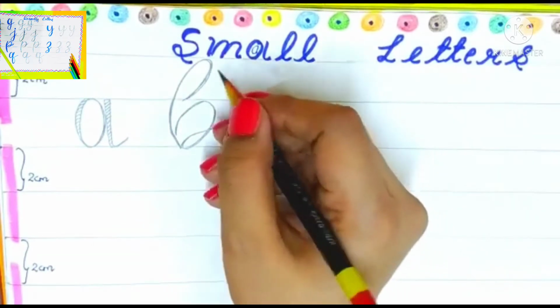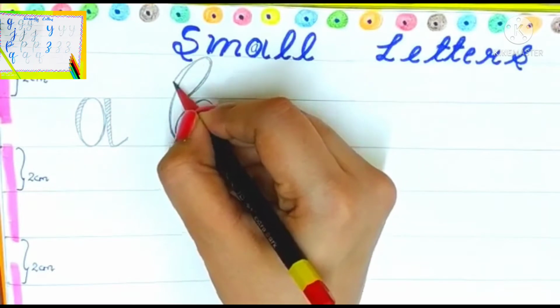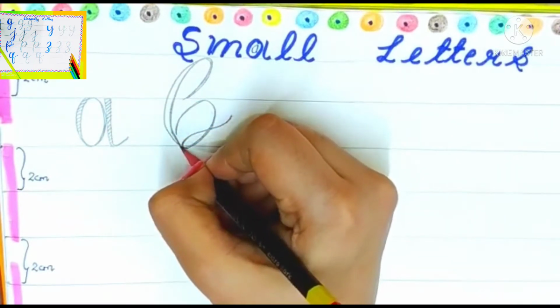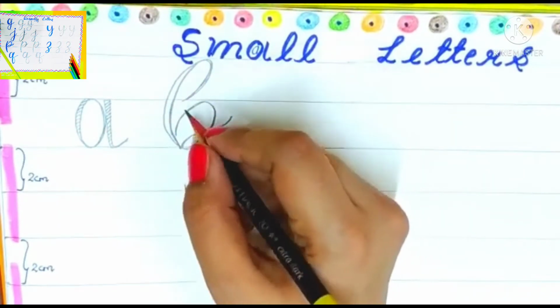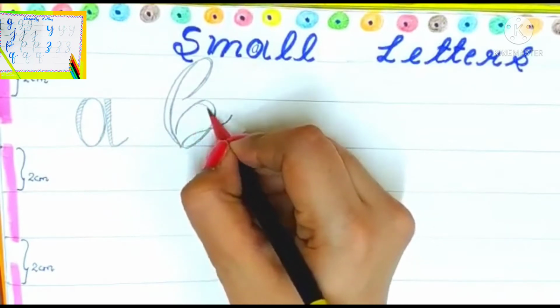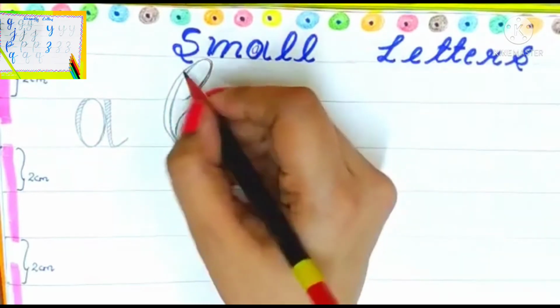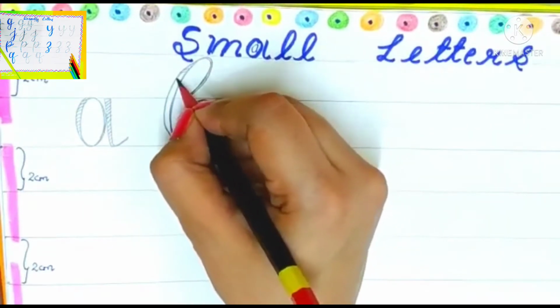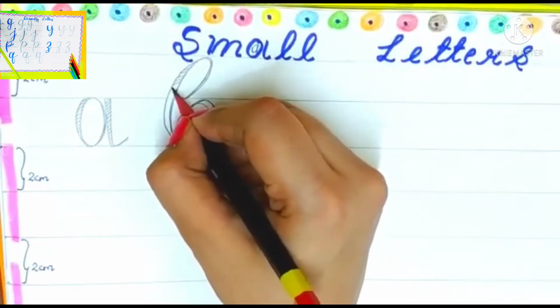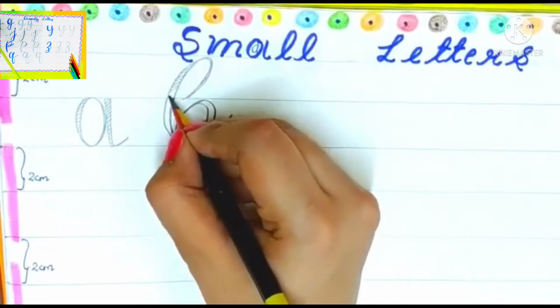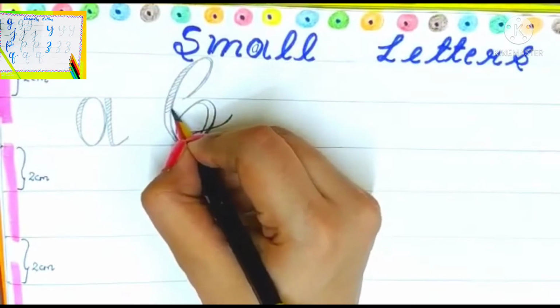Good. So with this letter B, all downward, right? Upward light, downward dark, right? And on all the downward strokes we will make tiny strokes, right?